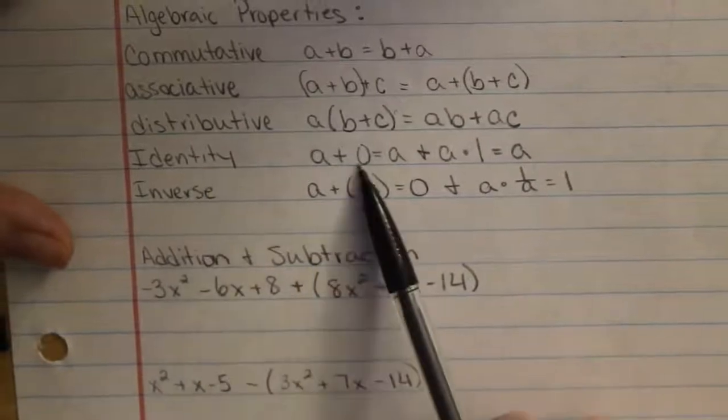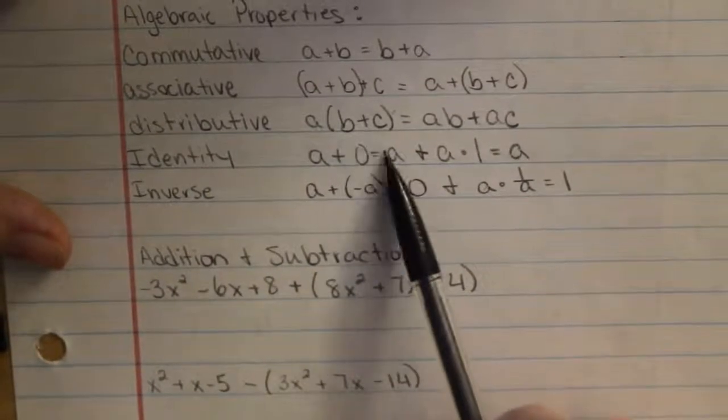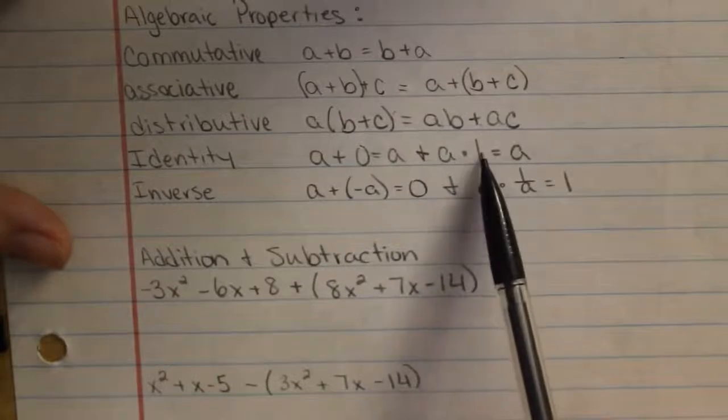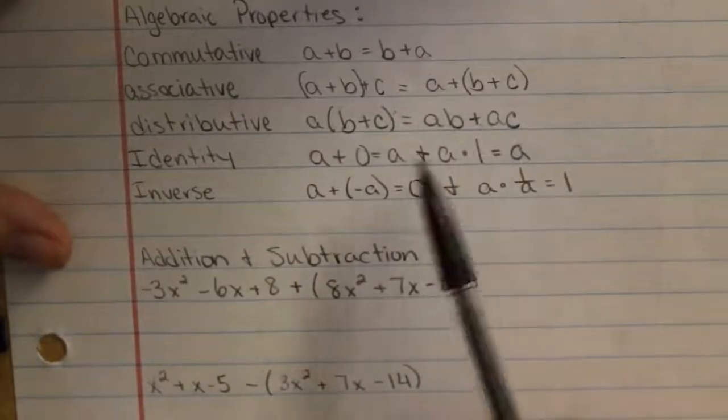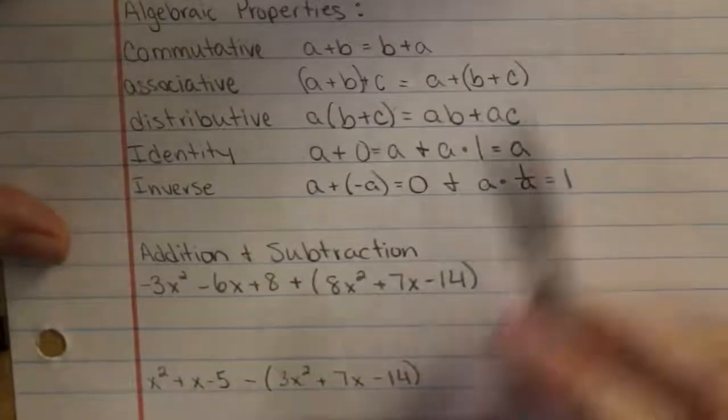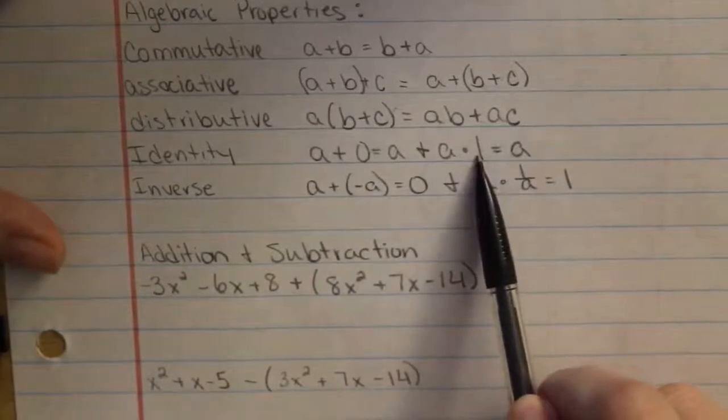Identity states that anything plus 0 is going to be the number, and anything times 1 is going to be the number. Those are the identity numbers. So 0 for addition, 1 for multiplication.